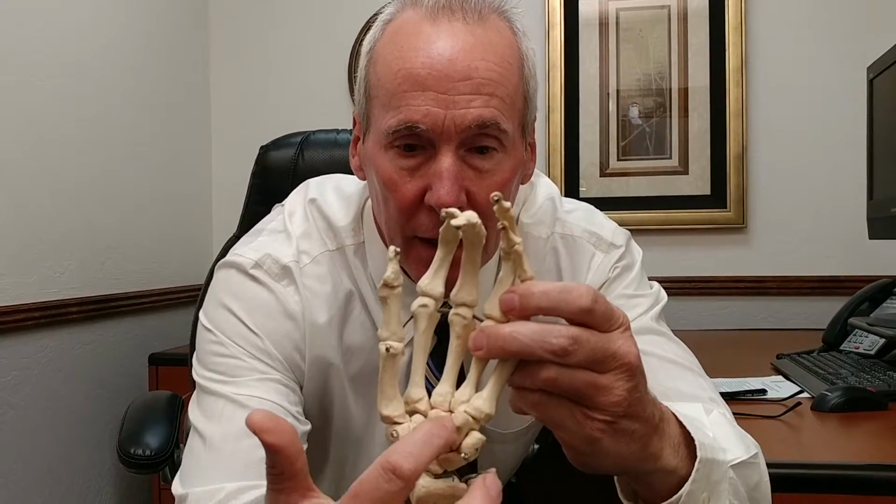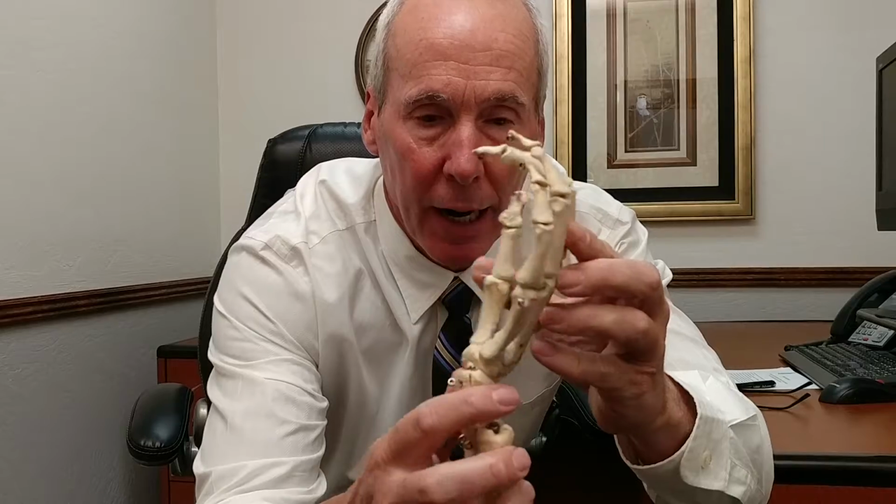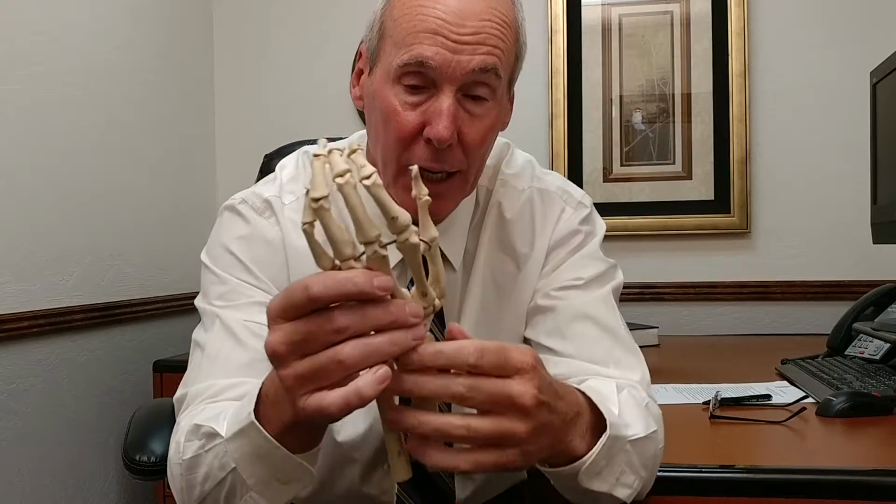This here is your carpal tunnel area. This is the palmar surface of your hand. We'll turn this around. This is the dorsal surface of the carpal tunnel. There's 8 bones here. They fit together like jigsaw puzzle pieces. They're held together by ligaments. We'll talk about this later.